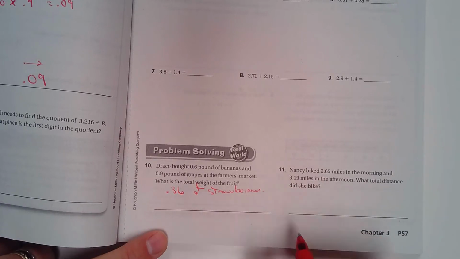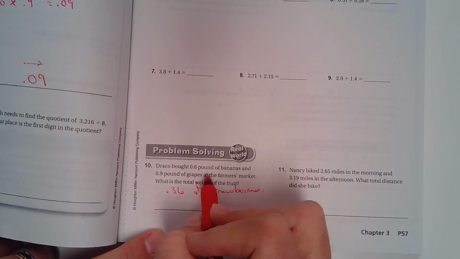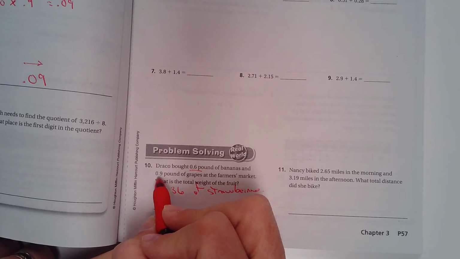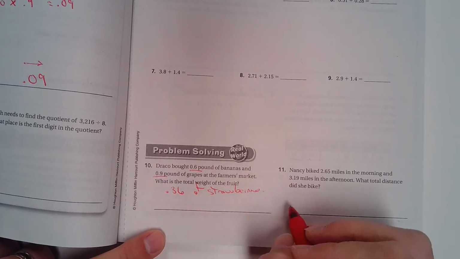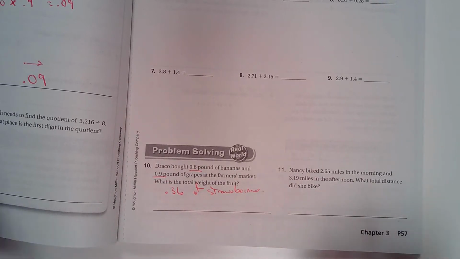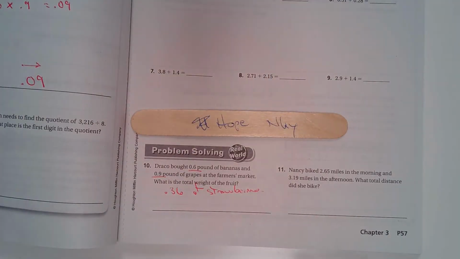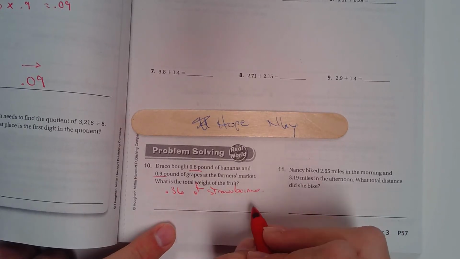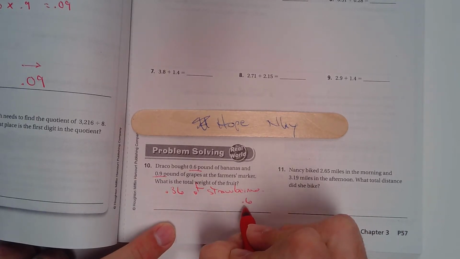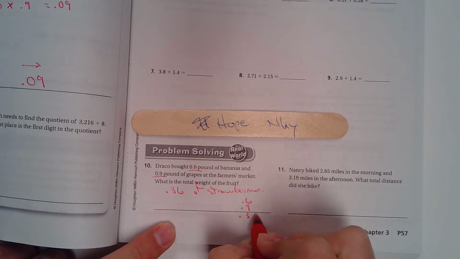All right, so total up all three: 0.6, 0.9, and 0.36. And we'll pull a stick and see if you got it right. What do we got here? Miss Nye, you're up. 20 points if you get it right. 0.6, 0.9, and 0.36.